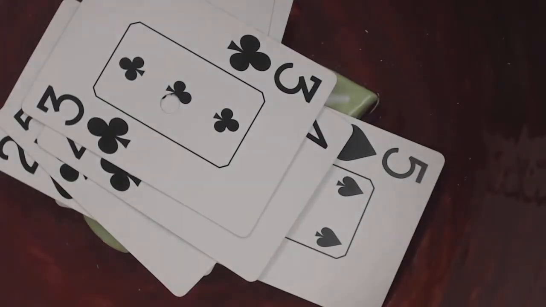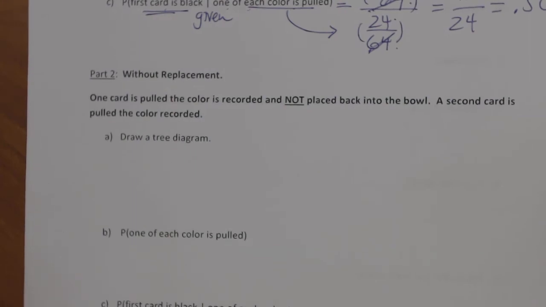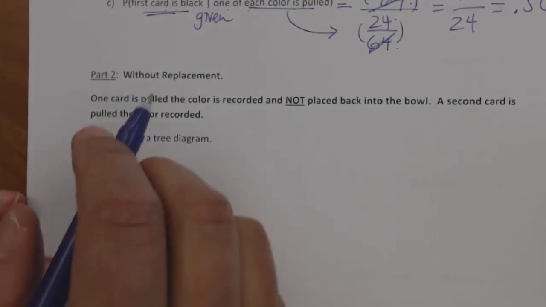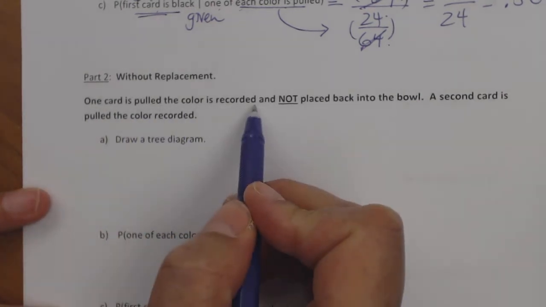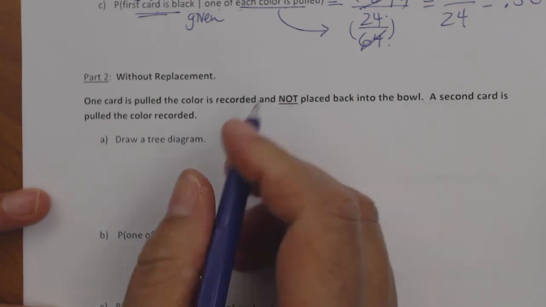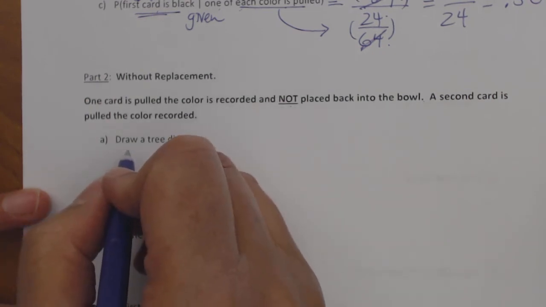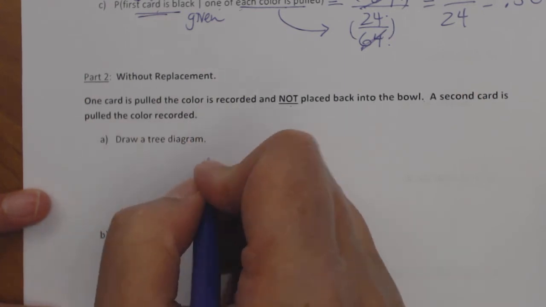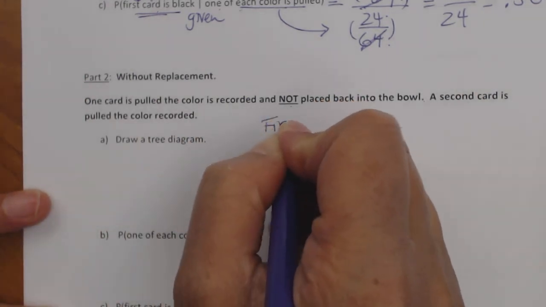So what happens when you don't replace is that you're going to have fewer cards, and you have to make sure that you take into account which cards are not being replaced. So one card is pulled and the color is recorded and not placed back into the bowl. A second card is pulled and the color is recorded. So we have to draw a tree diagram. When we draw the tree diagram, we're going to do the same thing right over here.